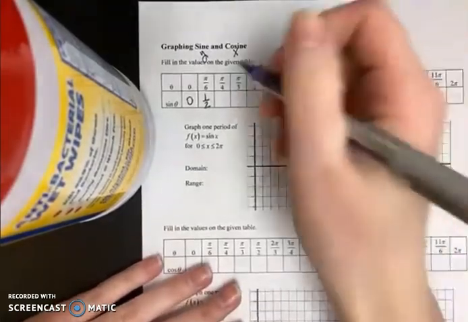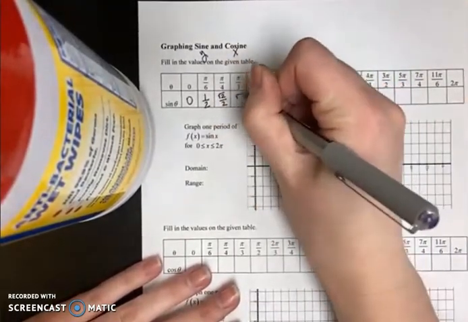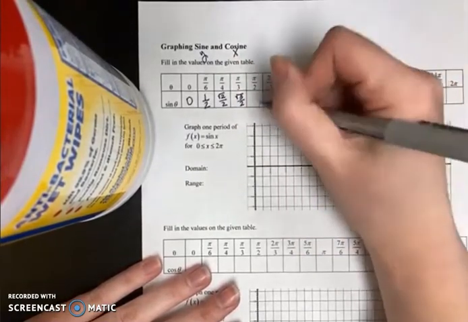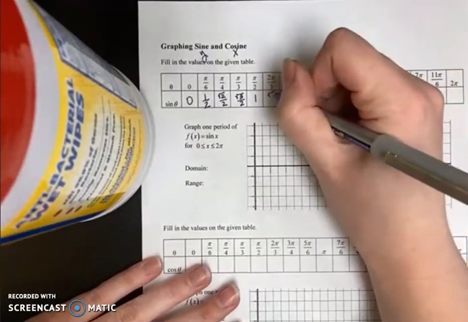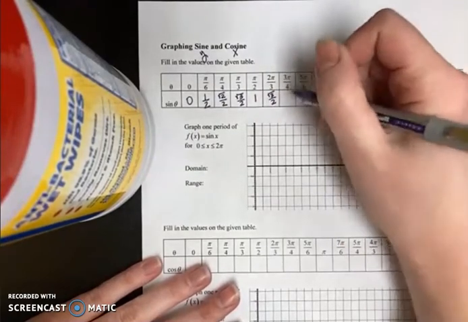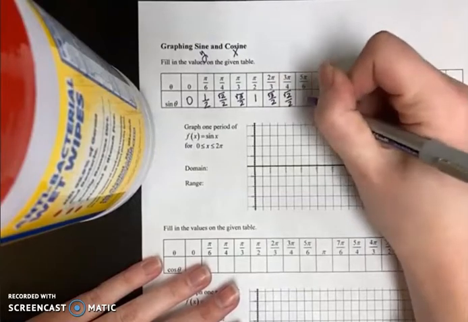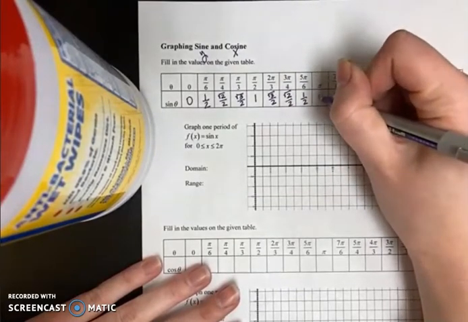Pi over 4, sine is a positive root 2 over 2. Pi over 3, root 3 over 2. Pi over 2, a quadrantal angle, sine is 1. And then 2 pi over 3 is root 3 over 2, and it's positive because it's in quadrant 2. Then root 2 over 2, 1/2. Pi, quadrantal angle, is 0.